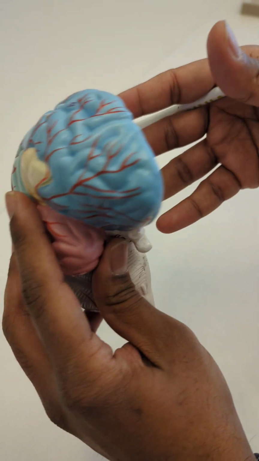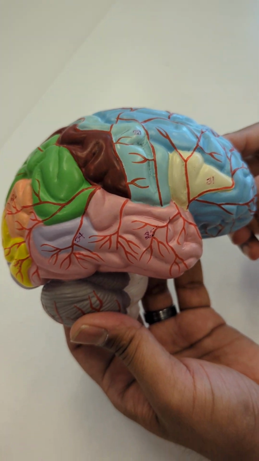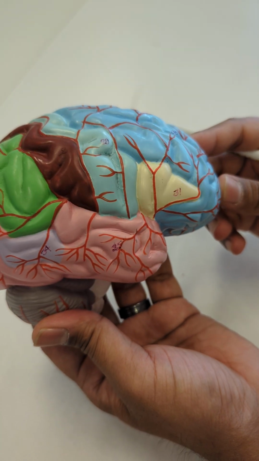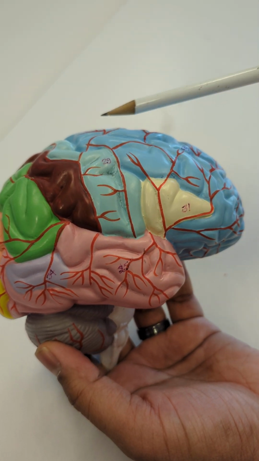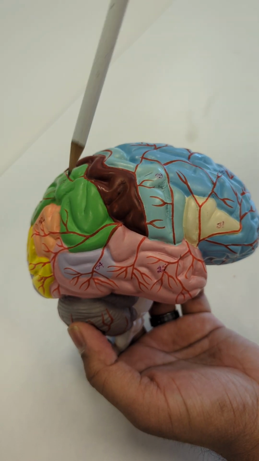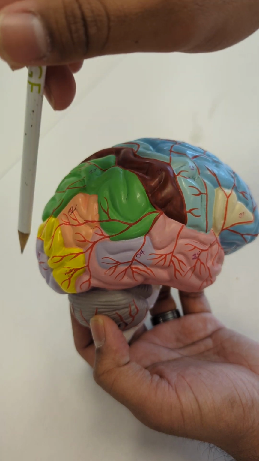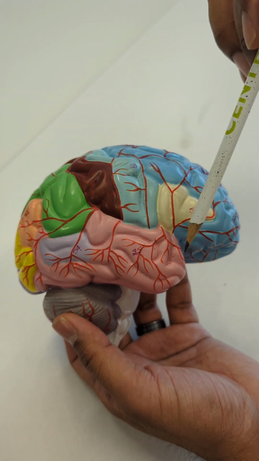We're now going to flip this model over to highlight some of the outer structures as well as some of the cortices that we learned about in class. Again, just to highlight some of the lobes found in the brain itself. In the front, we have the frontal lobe, then we have the parietal lobe, and in the back, we have the occipital lobe. On the lateral sides, we have the temporal lobe.